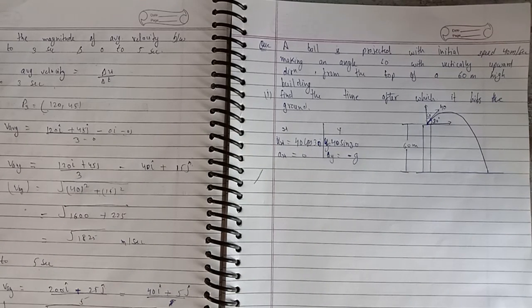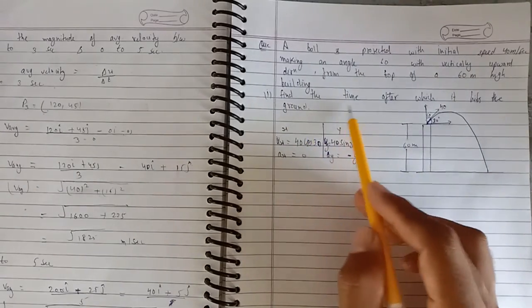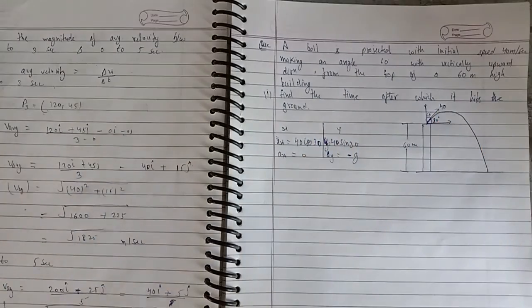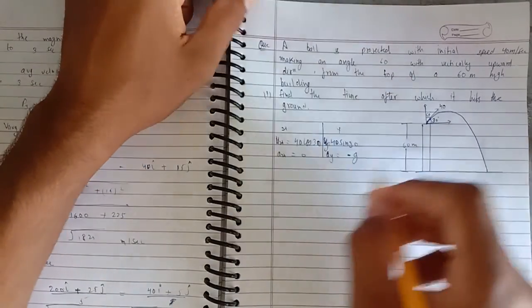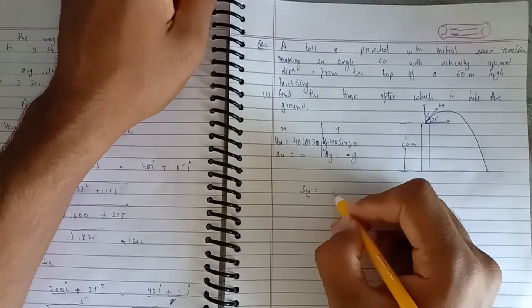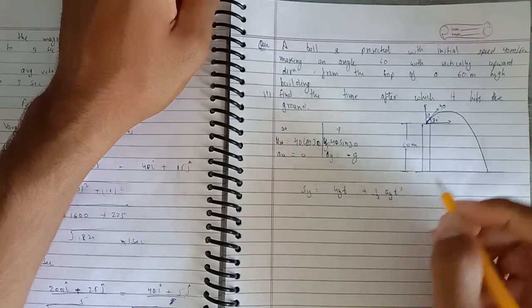Now the first part of this question is to find the time after which it hits the ground. Here the direct formulas do not work, so we have to use the basic ones. We take the equation sy equal to uy t plus half ay t square.